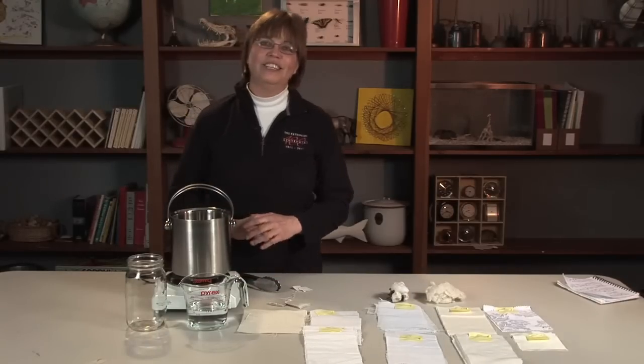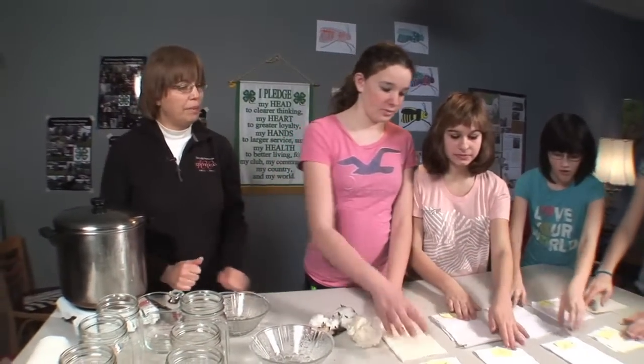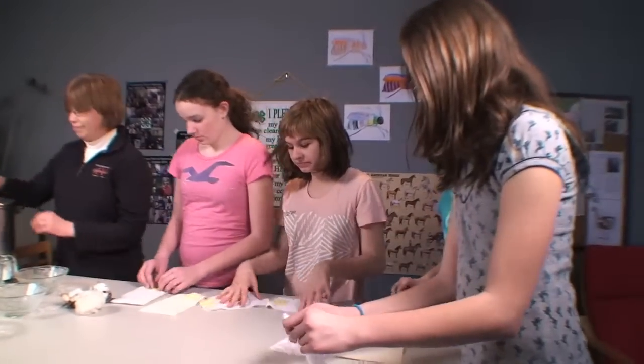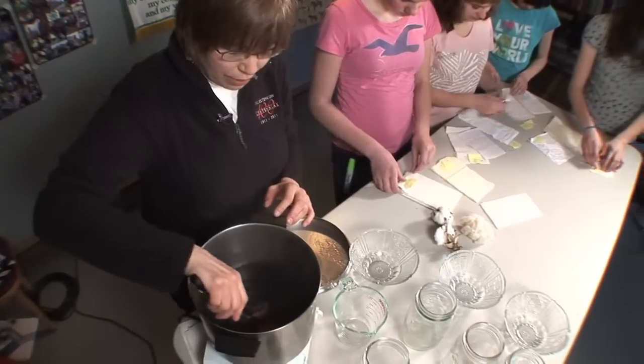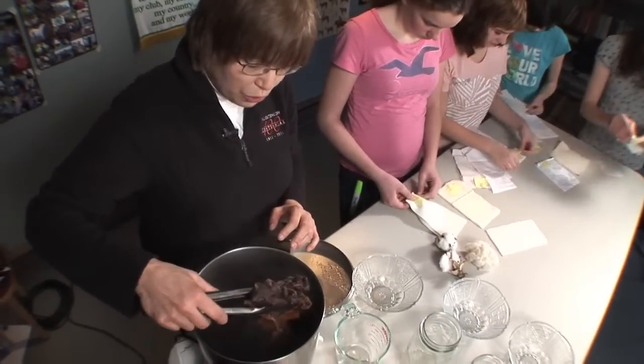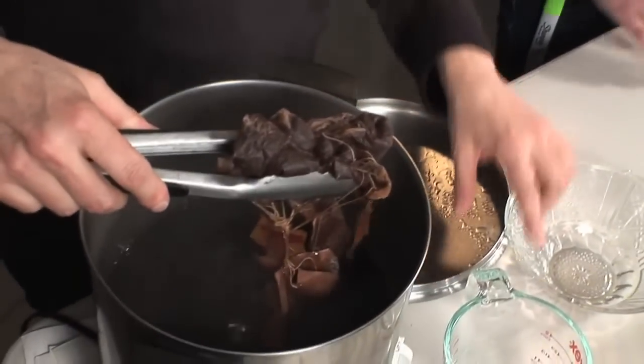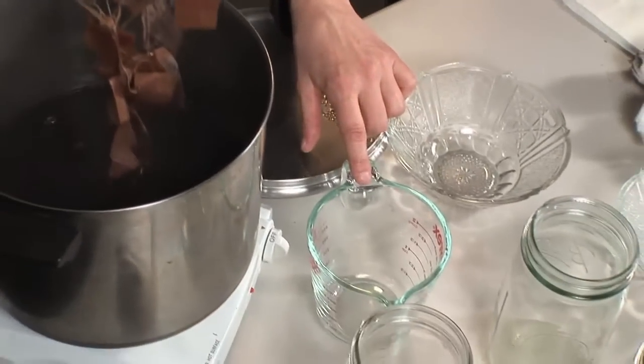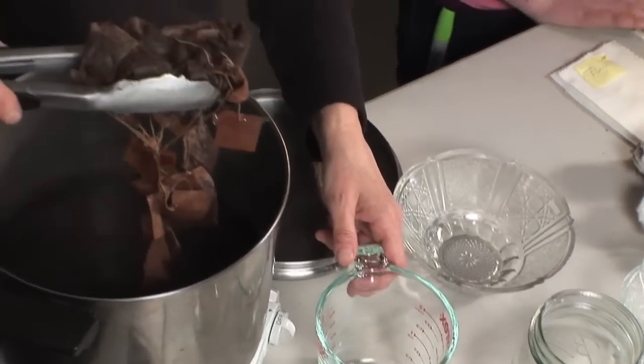Now let's see how our kids apply this. If you guys want to divide up those fabrics and pull off 1 piece from each of them, I'll start getting the dyes ready. By the way, this is 2 tea bags for every 1 cup of water. So that's a lot of tea, isn't it? A little stronger than what you would actually drink.